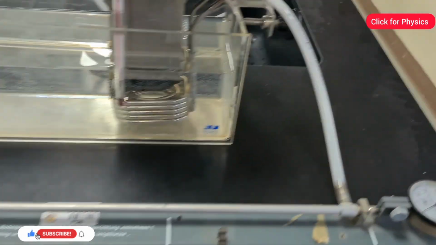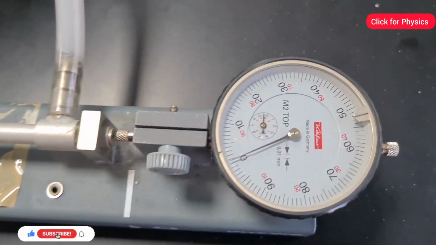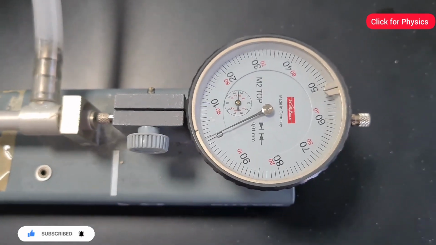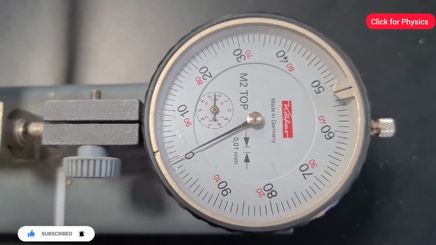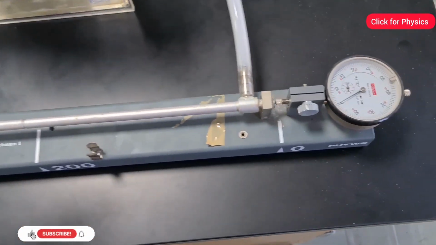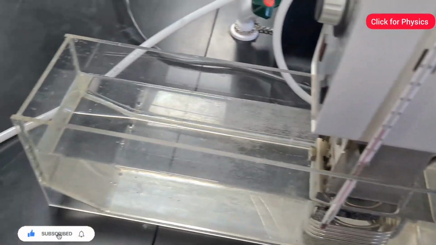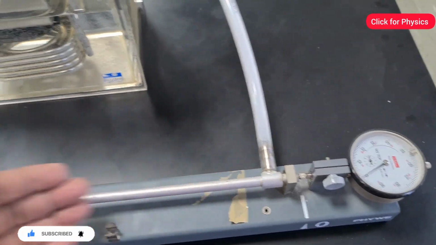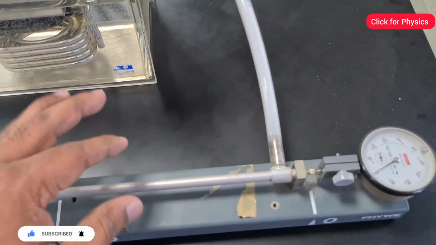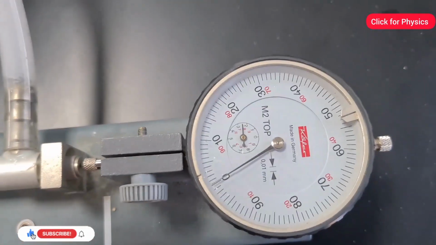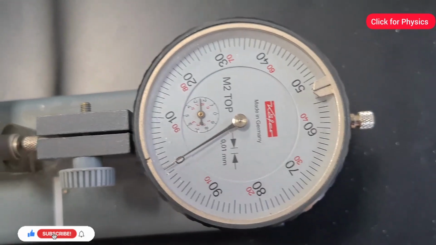And on the other side we fixed a dilatometer, and this dilatometer is going to give the information about the change in length happening in this rod. For every change in temperature, what will happen? After the water reaches the temperature, the water will flow through this aluminum rod, and once the hot water is going through this aluminum rod, that temperature will be given to this rod, and based on that, the expansion level will be indicated in this dilatometer.